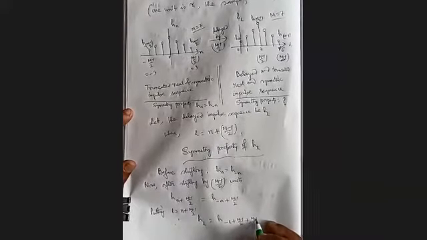If you take n to that side, minus n equals minus L plus (m minus 1) by 2. Or it will be h(L) equals h(m minus 1 minus L). So that is the new symmetry property of h(L).